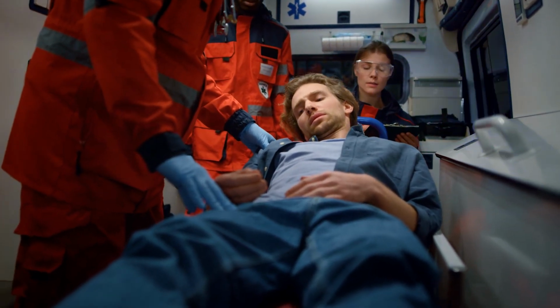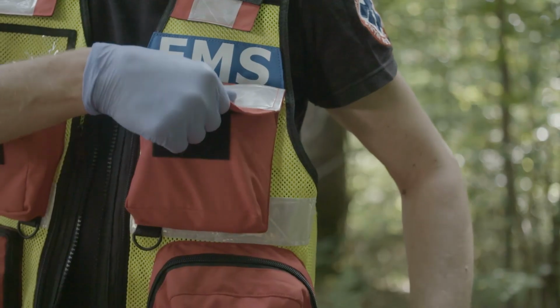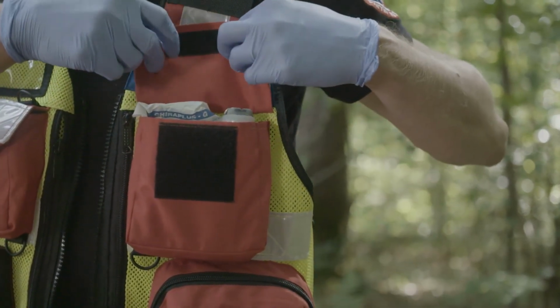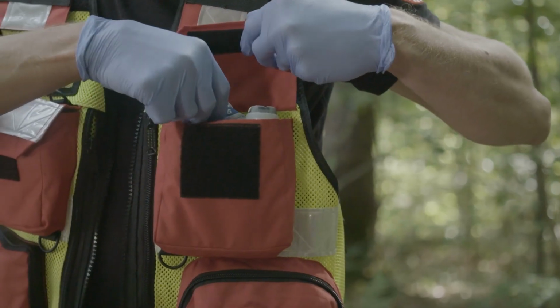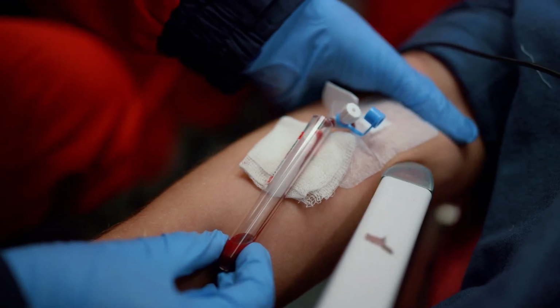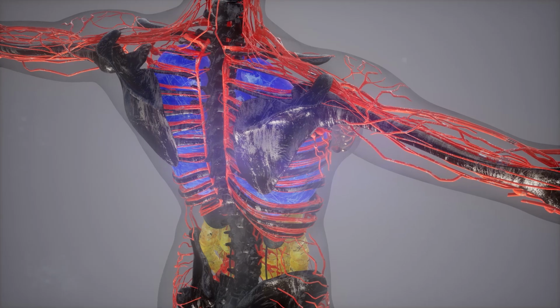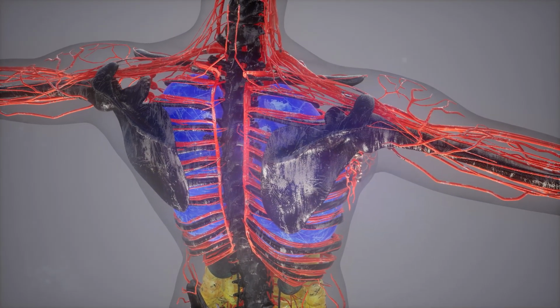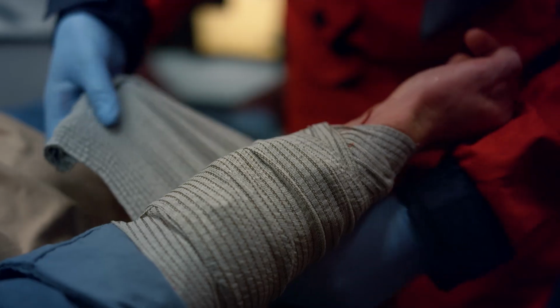A major portion of the course explores workplace safety, infection control, universal precautions, and exposure control plans, including sharp safety and pathogen transmission. Content on anatomy and physiology introduces the major body systems and anatomical terminology needed to understand illness and injury patterns.